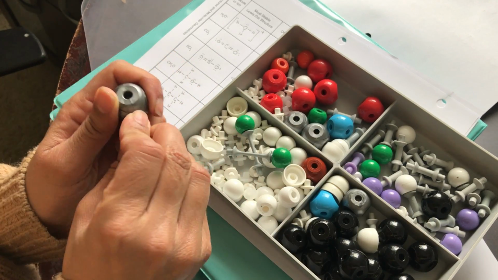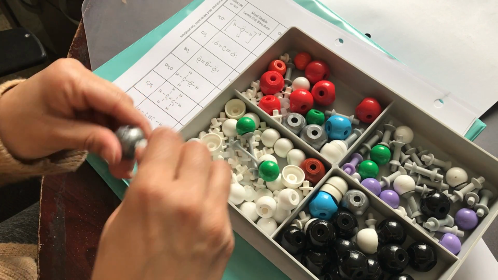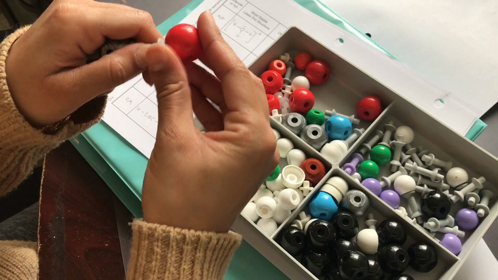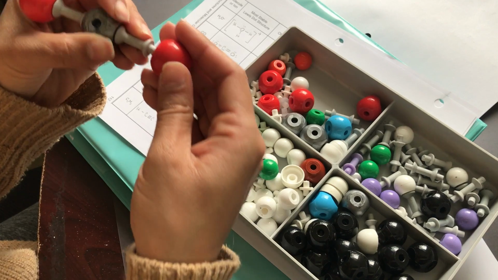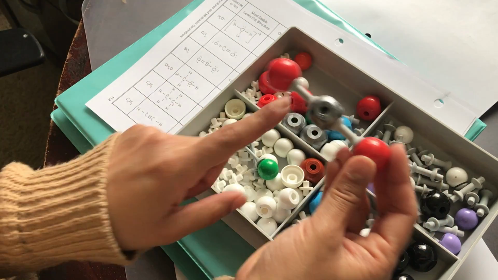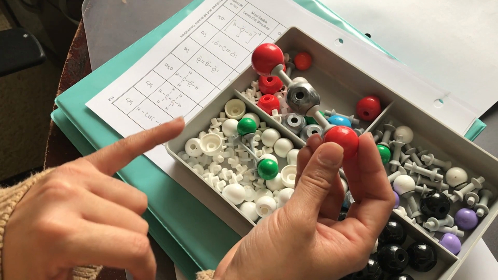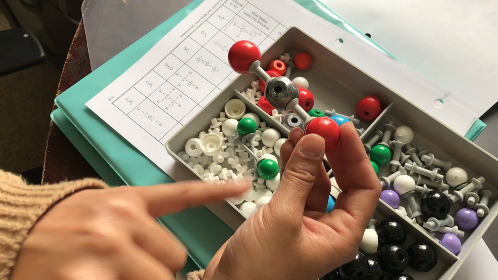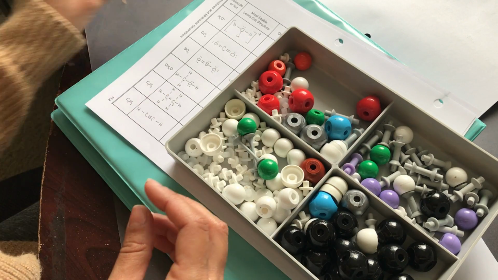So I'm going to use the ones that I designated for double bonds with the oxygens to give my linear substance. Carbon dioxide gives you the 2 double bonds here for a linear geometry.